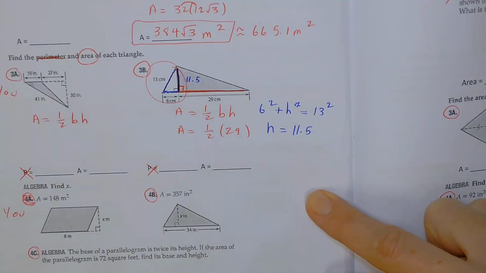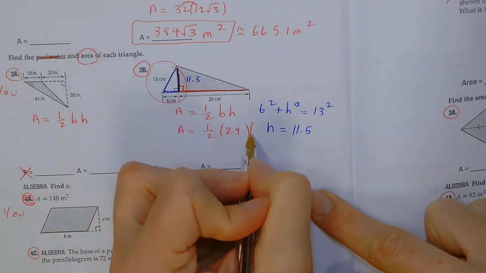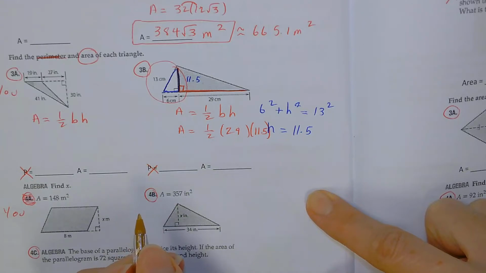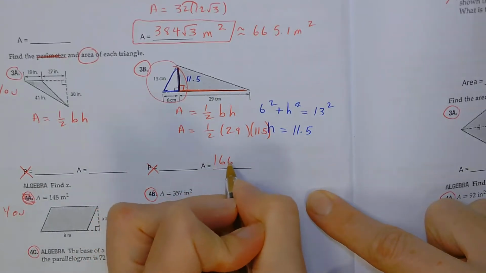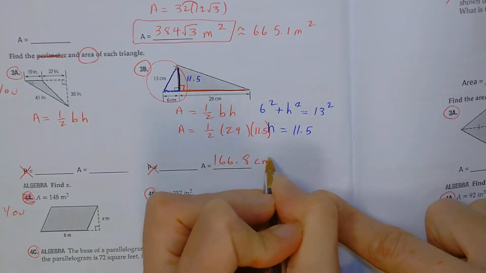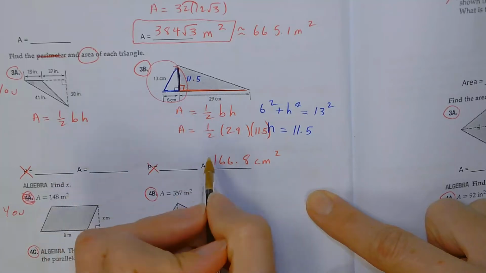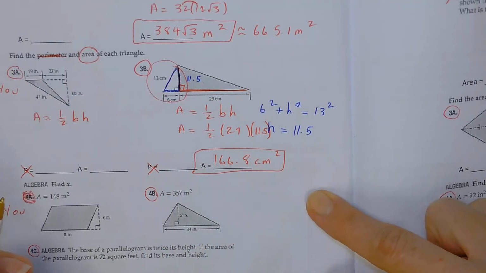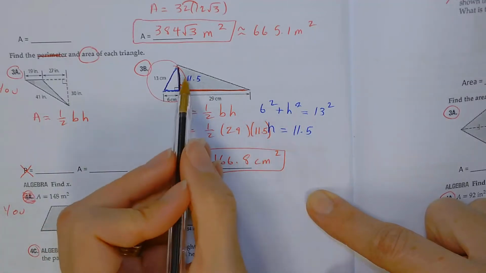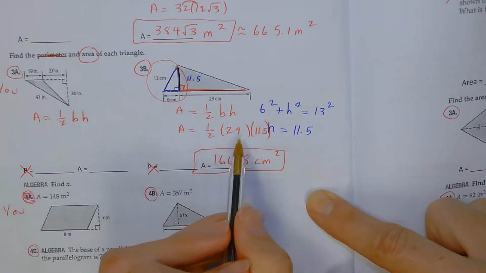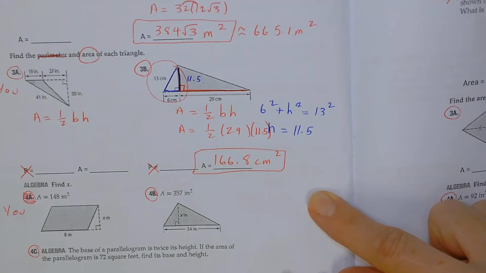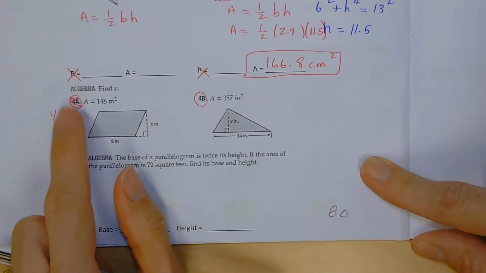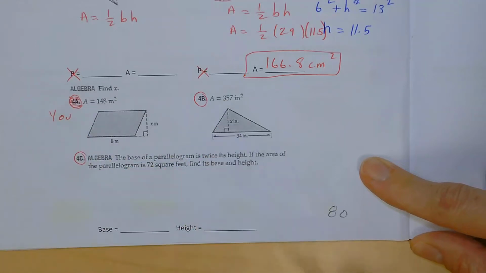So now I'm going to do the area as 1/2 of 29 times 11.5. I'm going to type all this into the calculator, and I'm going to get an area of 166.8 centimeters squared, again because we took centimeters times centimeters. So when you're doing Pythagorean theorem to get a piece there, if you want to use a decimal for that, that is fine, and then you'll get a decimal answer. All right, so we're going to move down here. You are going to try 4A after the video, and I'm going to do 4B.